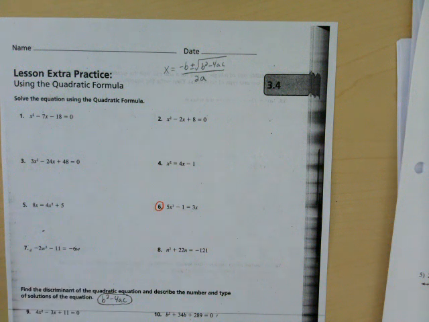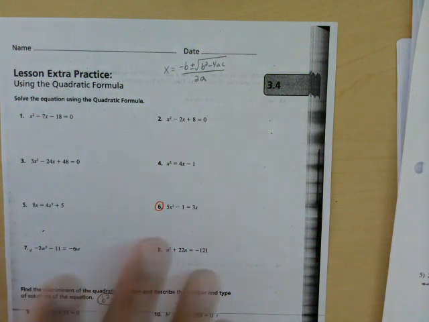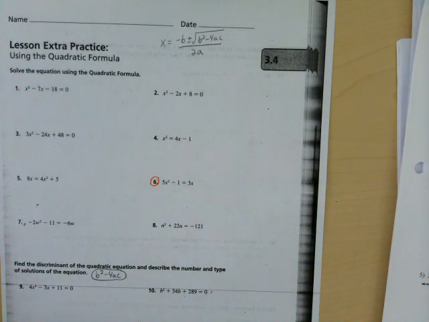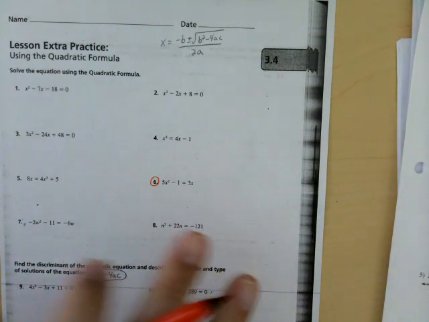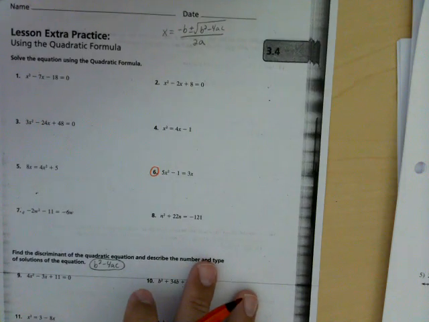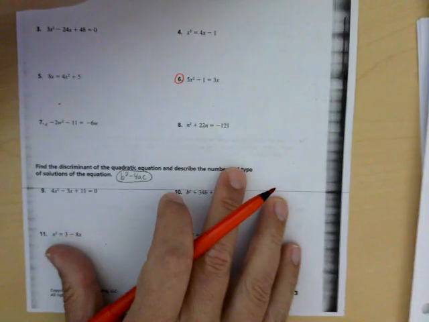Here's some extra practice on the quadratic formula. I'm only going to record 2 problems, one where we're using the quadratic formula and one where we're just using the value of the discriminant. So make sure you practice enough of these. I'll provide all the answers to this extra practice, but let's do number 6.